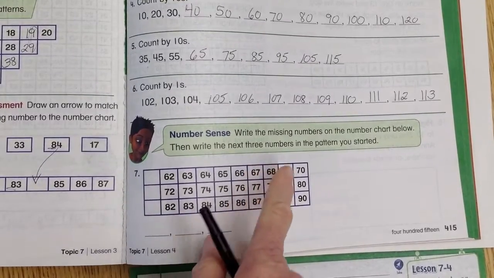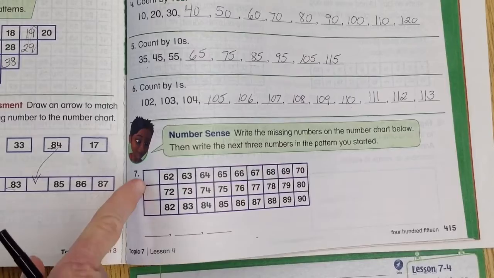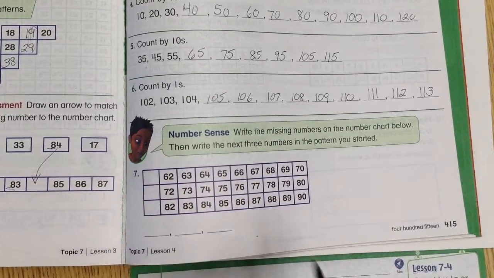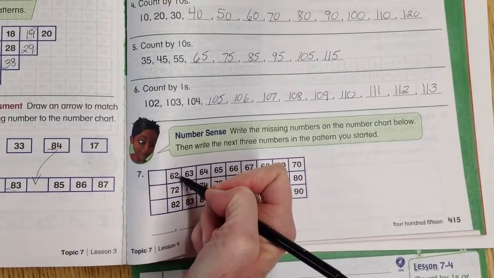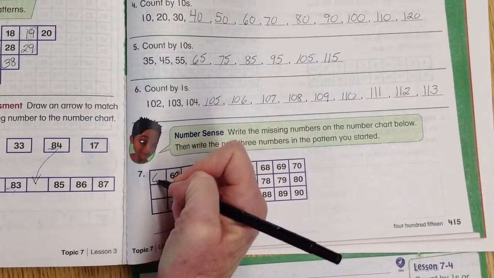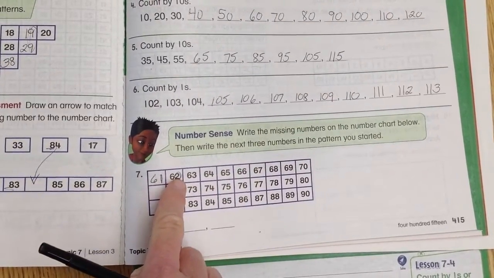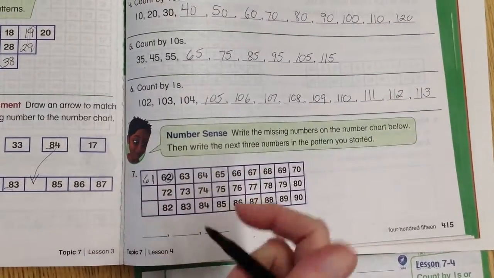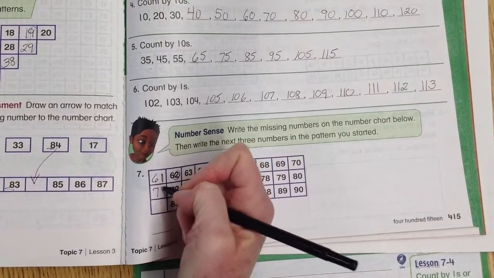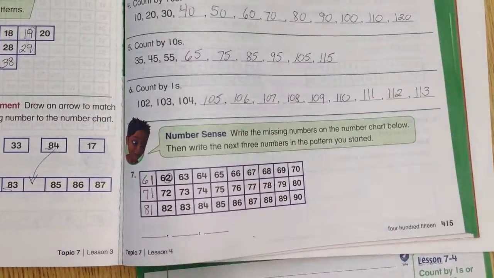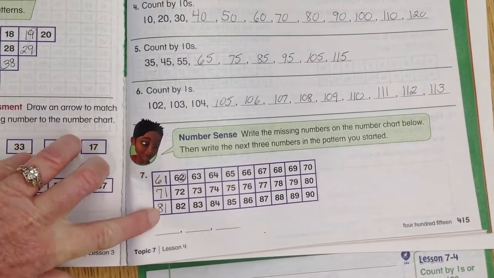All right, number 7 says write the missing numbers on the number chart. Then write the next 3 numbers in the pattern you started. So what comes right before 62? Well, since we're going across, it's going to be the 1s. It's going to be 61 because 1 comes right before 2. Then what comes right before 72? 71. Right before 82? 81. See how our 10s are changing as we go down?